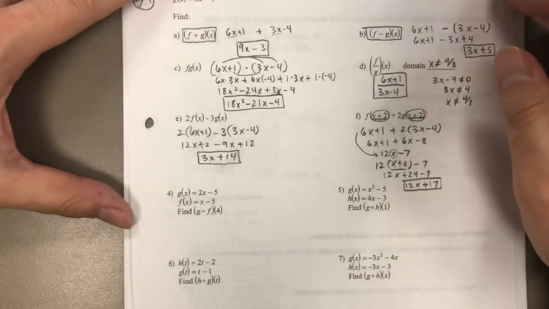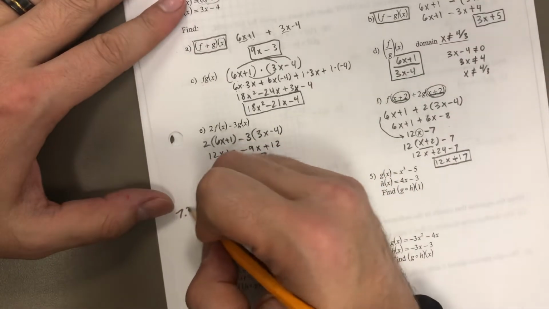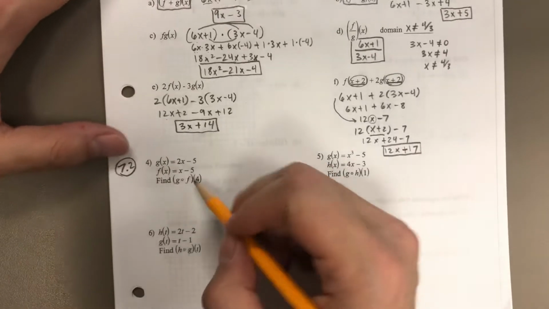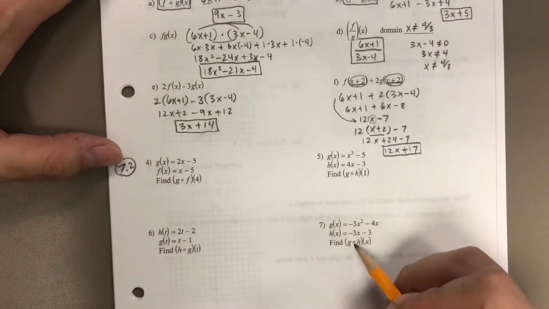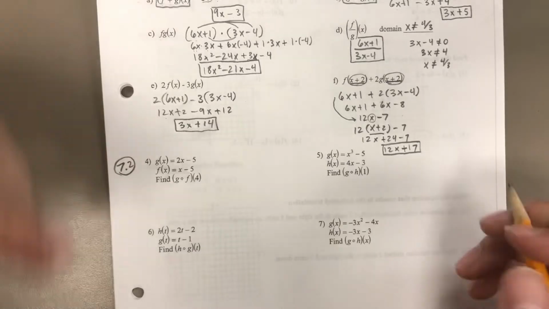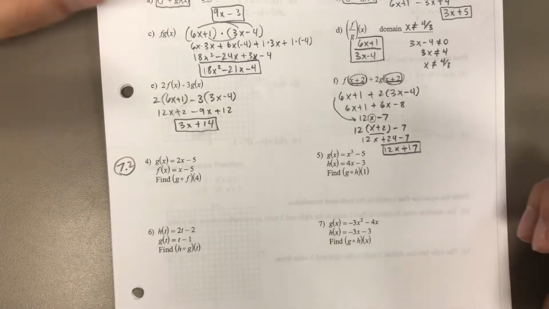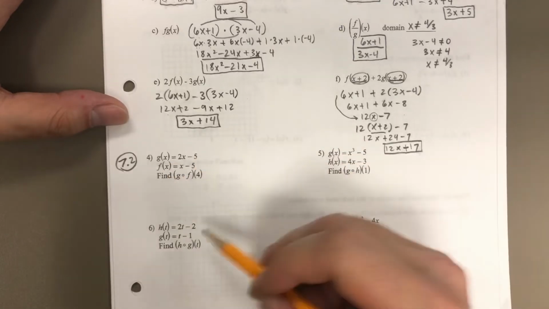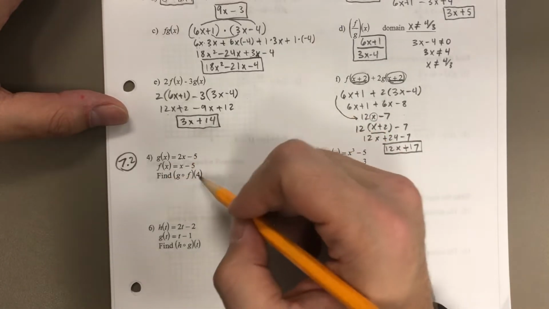So now we're going to work on 7.2. 7.2 is going to be the composite function. So what a composite function is, it's just using this little notation of this little circle symbol here, and what it means is that you're plugging a function into another function.